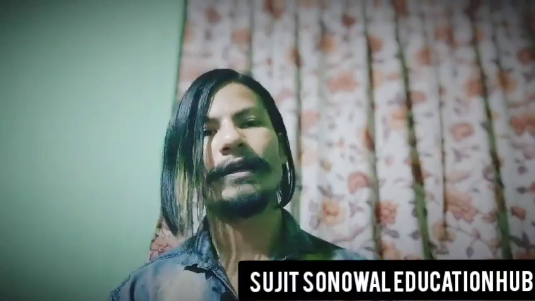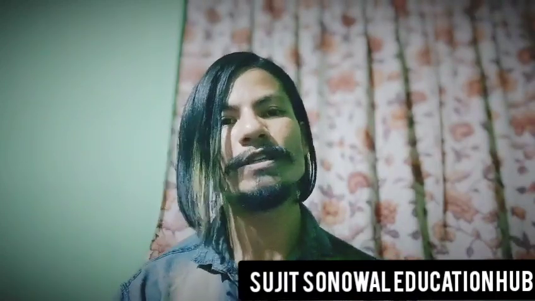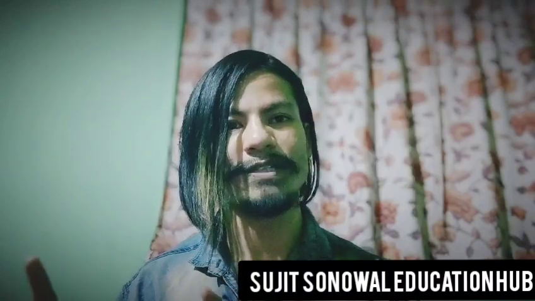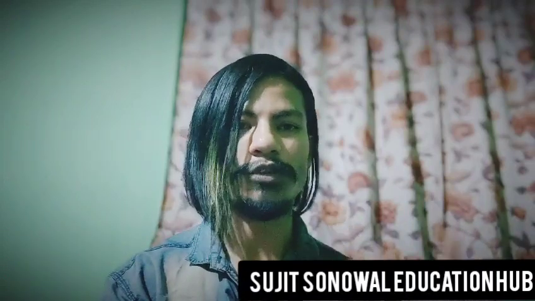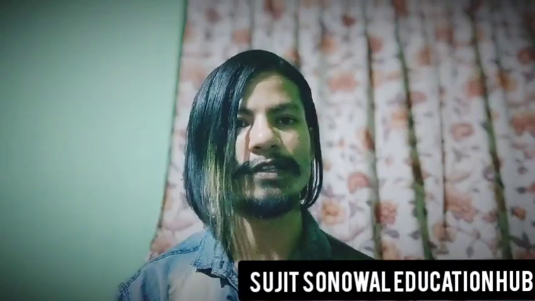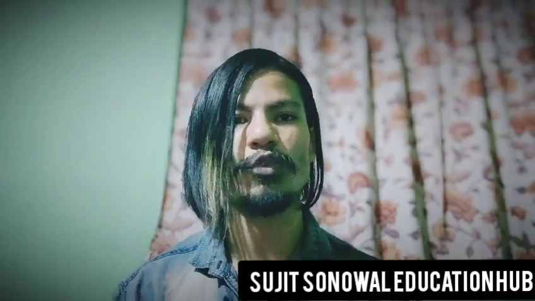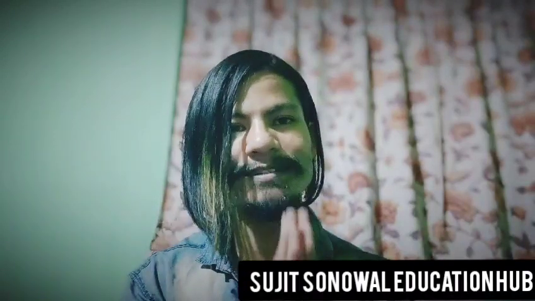Then again, India has a system of single citizenship, because I already told you while we were discussing the features that Indian Constitution has both unitary and federal features. So it is a unitary feature that India has a single citizenship. Indian Constitution does not provide any dual citizenship. Indian Constitution provides single citizenship, so we only have a single citizenship, that is India.